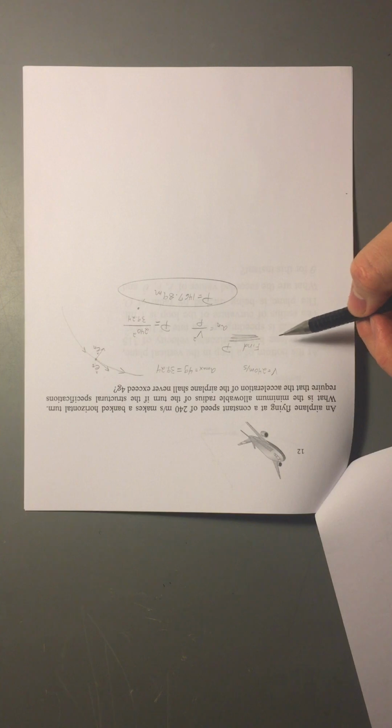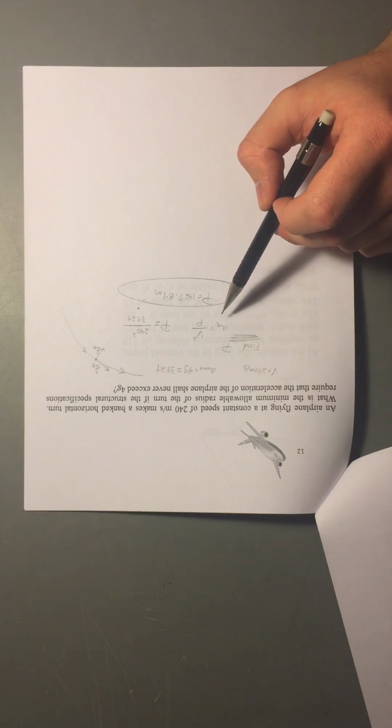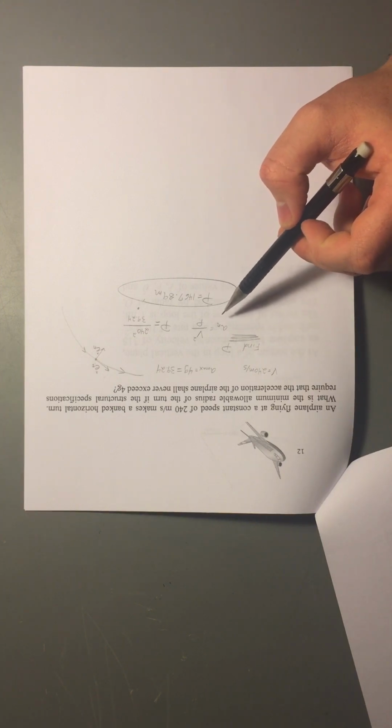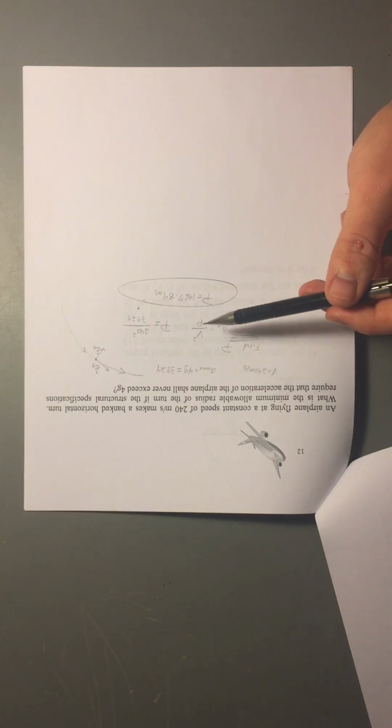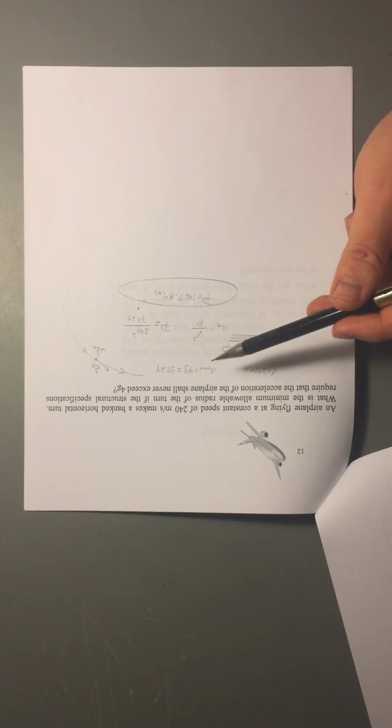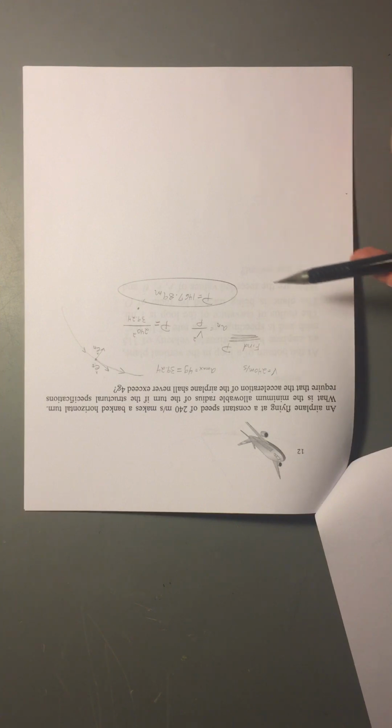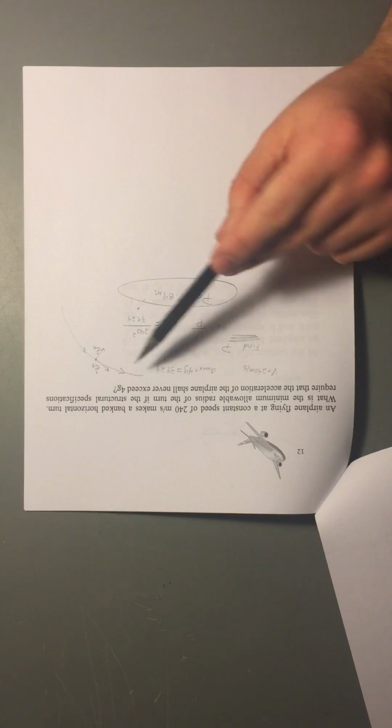To solve this problem, all we have to do is look at this equation here that relates our acceleration, our velocity, and rho. Rearranging that to find rho and plugging in the values of velocity and acceleration that we have, we can determine that rho equals 1,467.89 meters. And that is the smallest radius of this turn that the airplane can make and still stay within the acceleration that the question was asking about.